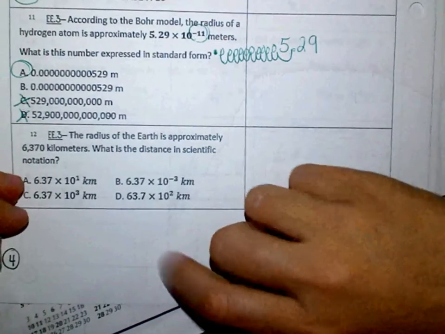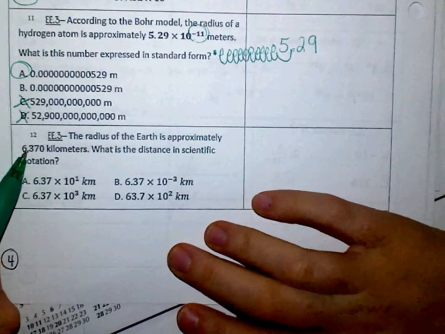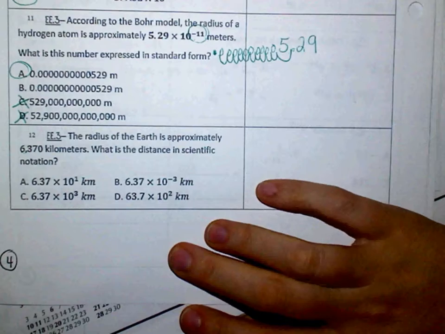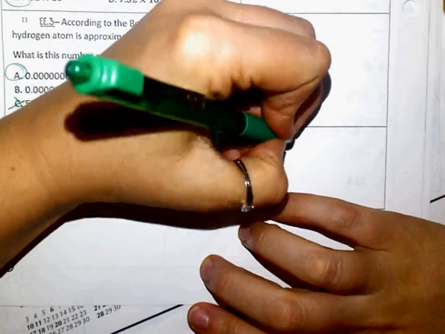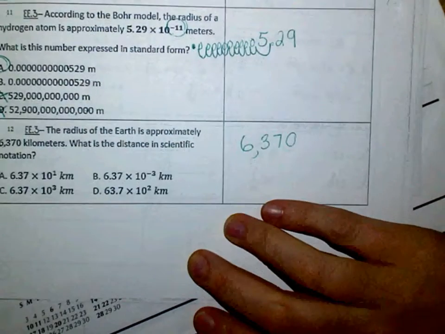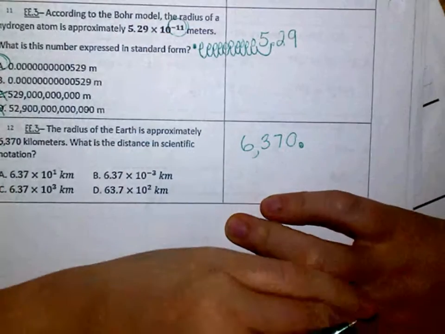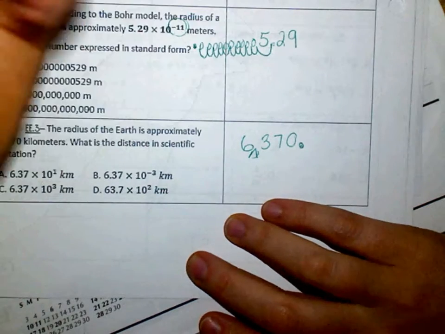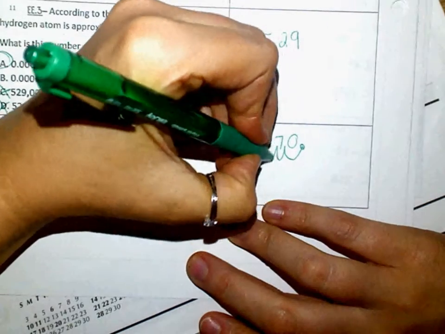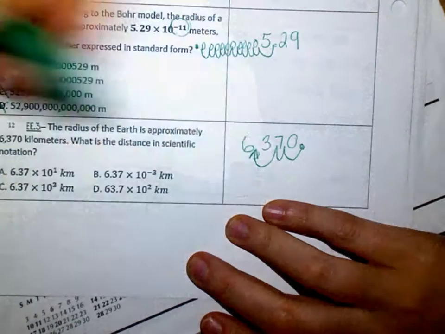Okay, the radius of the Earth is approximately 6,370 kilometers. What is that distance in scientific notation? So 6,370. Right now your decimal's here. It needs to go between the 6 and the 3. So you move it left 3 times. Now this is a big number, right?